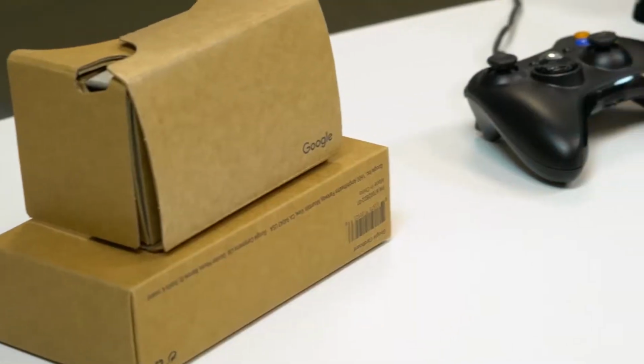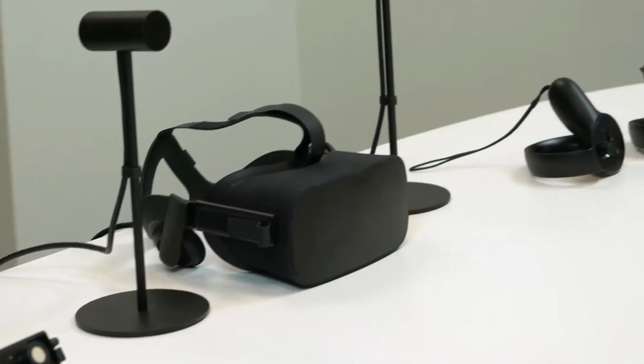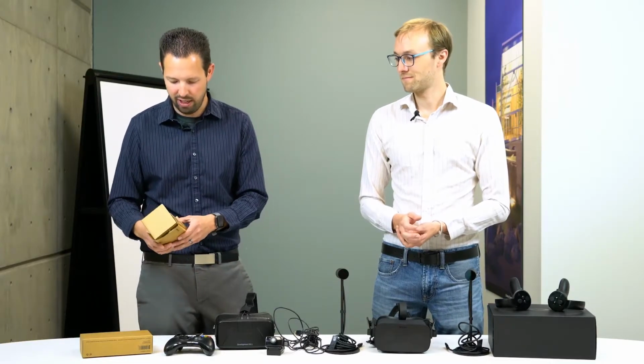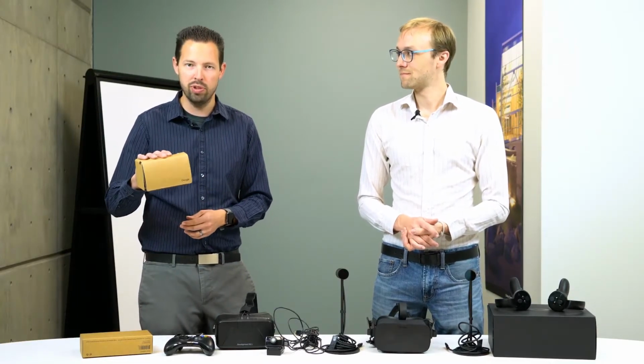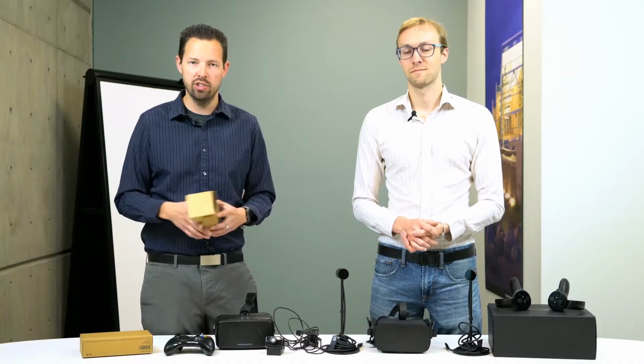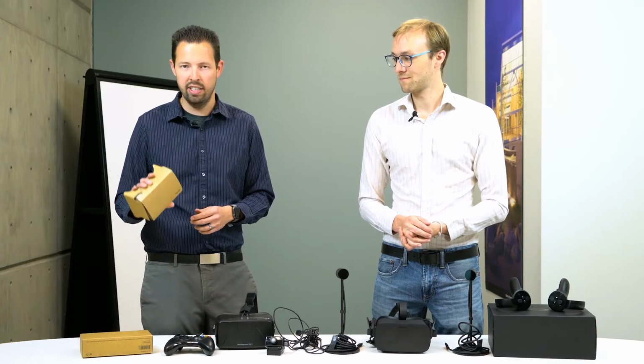Right. And so within VR itself, there's several options, which you see on the table here. One of the most basic options, and you may have even seen this yourself, are what are called Google Cardboard headsets. Sometimes you'll find these in the mailbox or at trade shows, but it's a really accessible way to get VR into the hands of a large number of people.